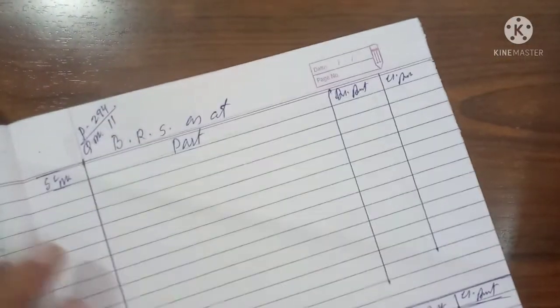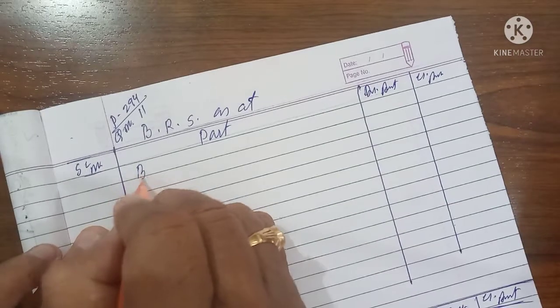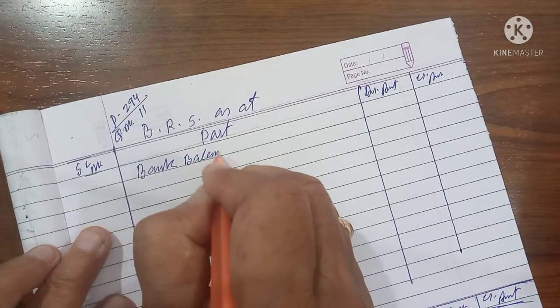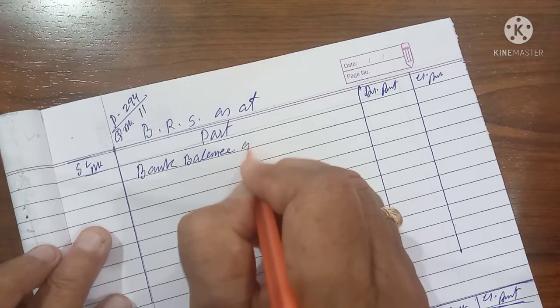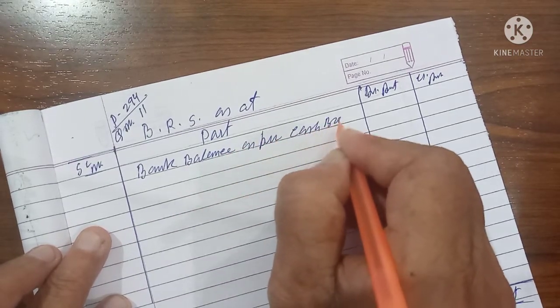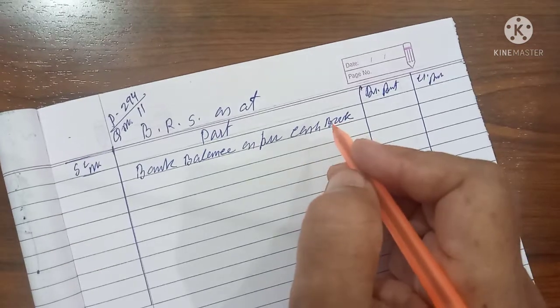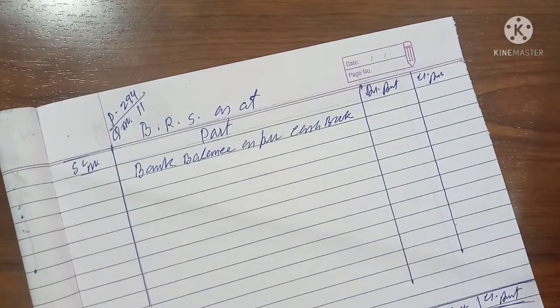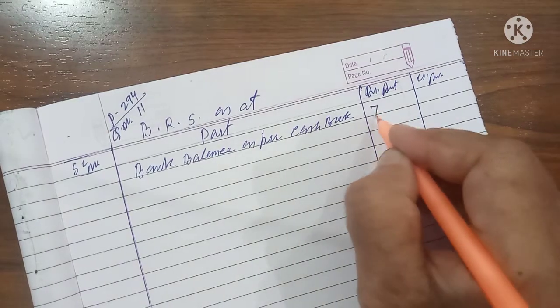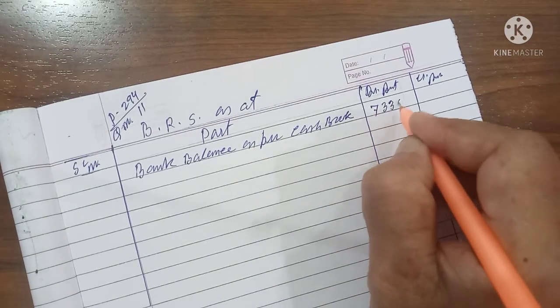First, bank balance as per cash book. Debit. How much? Bank balance as per cash book debit 7335.